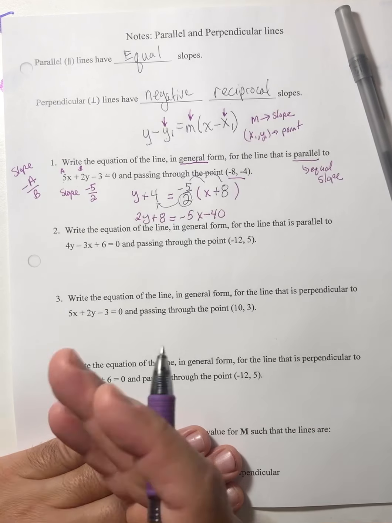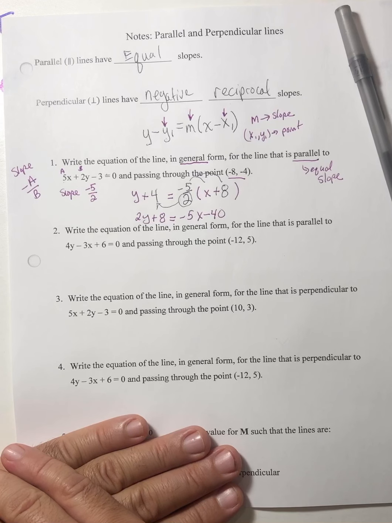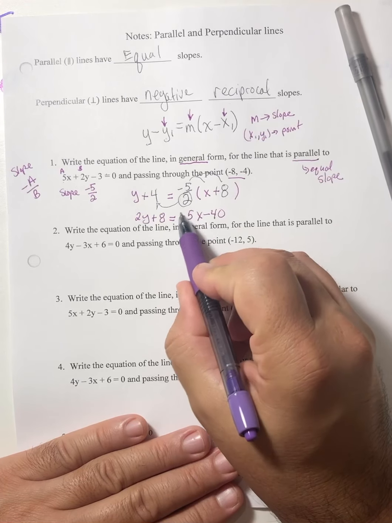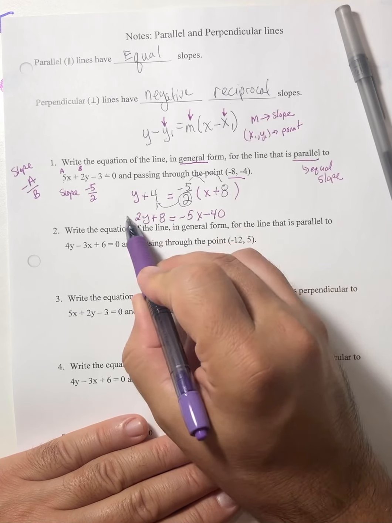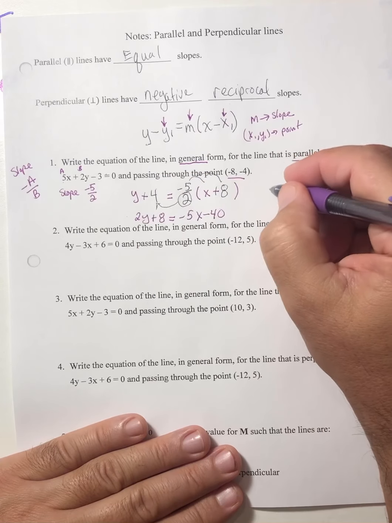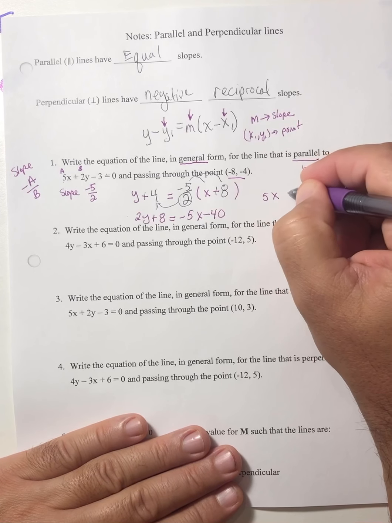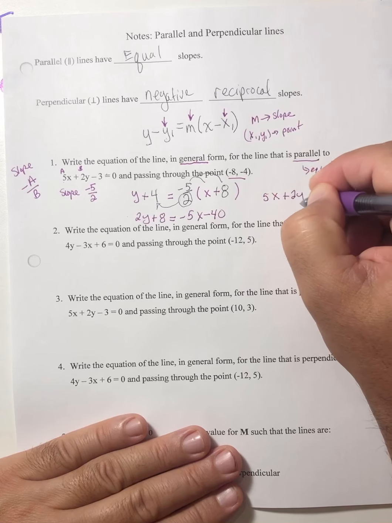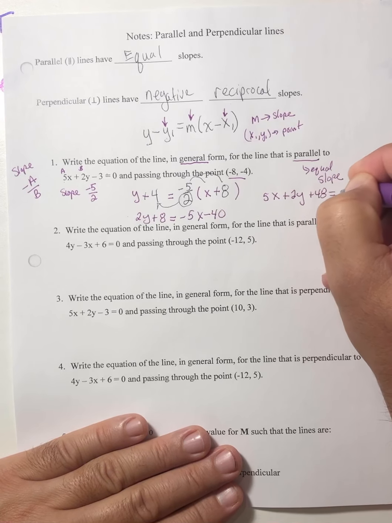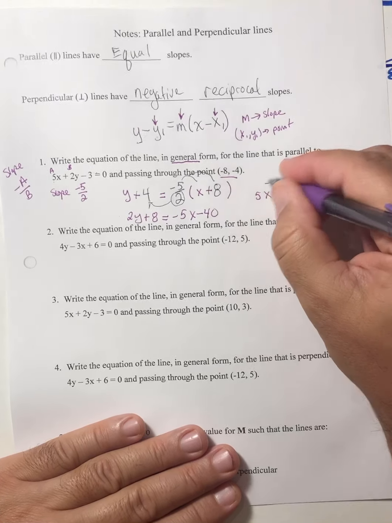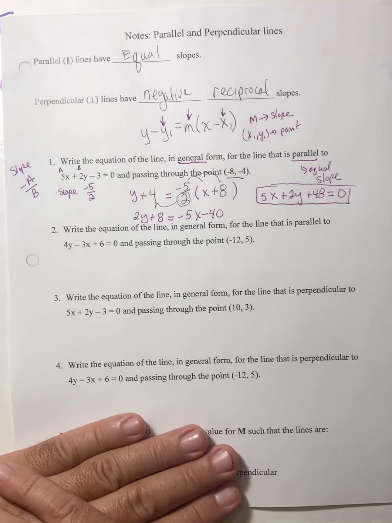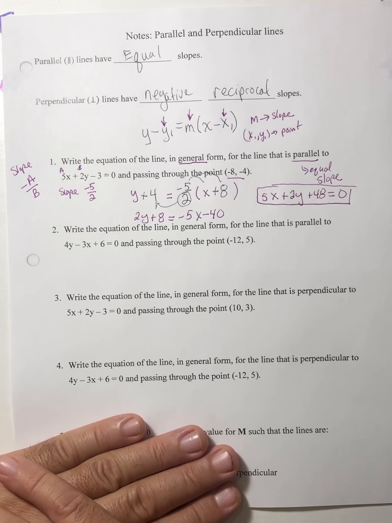All right, now all I have to do is just make this thing equal to 0. I kind of keep my x's positive if I can. So I'm going to add the 5x, add the 40. So when I add the 5x, add the 40, I have a 5x plus 2y plus 48 equals 0. And here we are, general form. So we just did number 1. That easy.